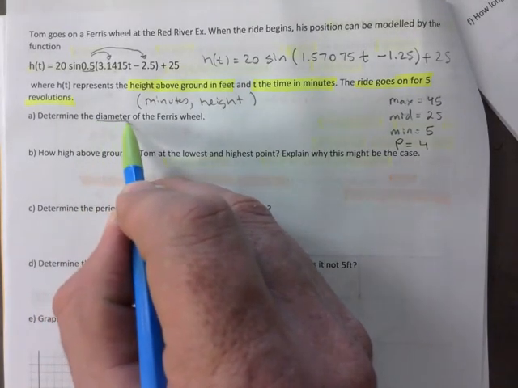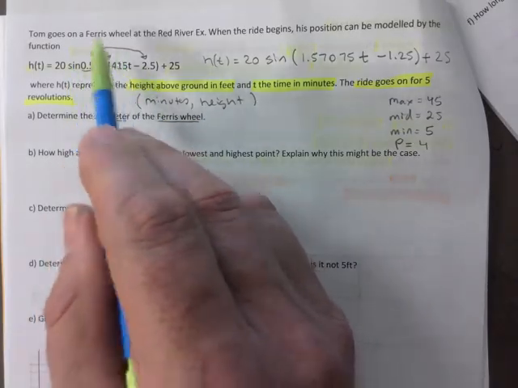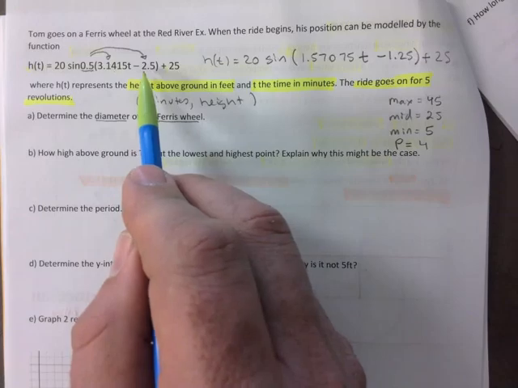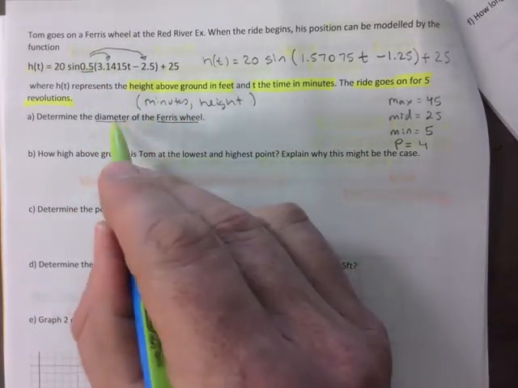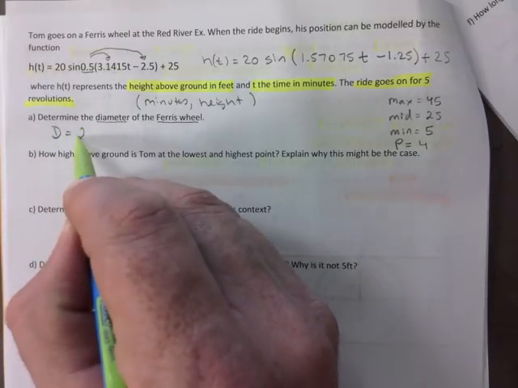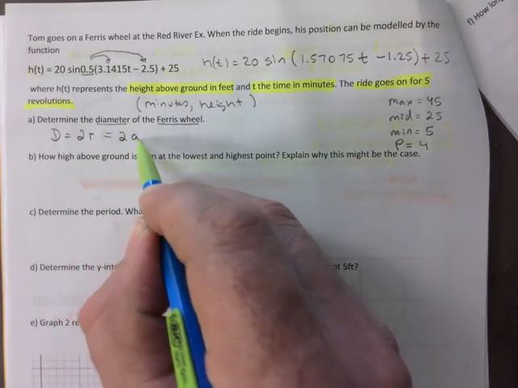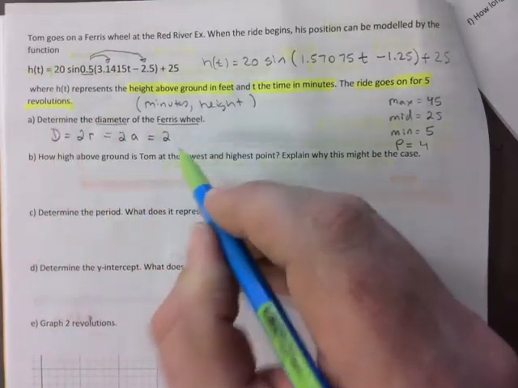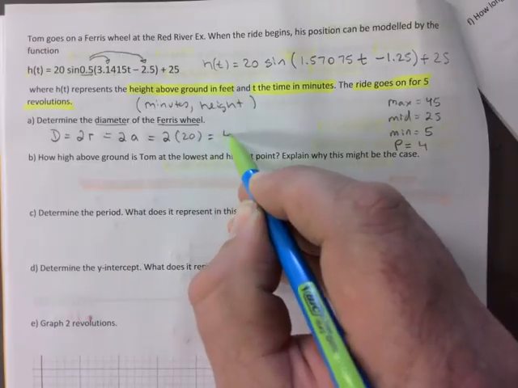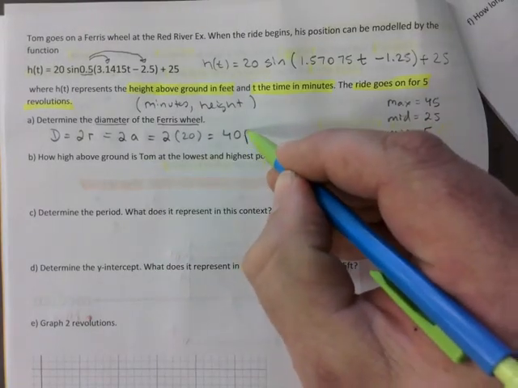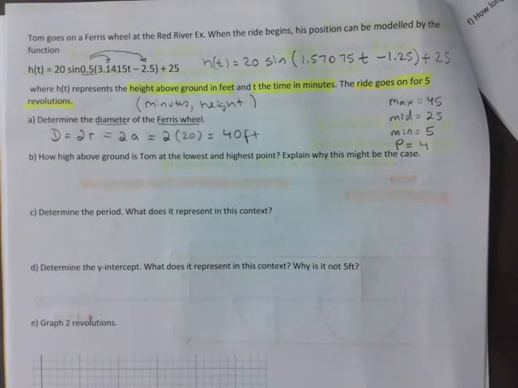Determine the diameter of the Ferris wheel. So this is supposed to keep track of the Ferris wheel, right? Where the ride begins, his position can be modeled by the function. So we're dealing with a wheel. So the diameter of the Ferris wheel is 2 times radius, which in this case is 2 times whatever A is. So A is 20. So that's 40 what? What is our height measured in here? We're in feet, right? So make sure you add units so you get full marks. So we know that the diameter of this Ferris wheel is 40 feet, okay, from end to end.